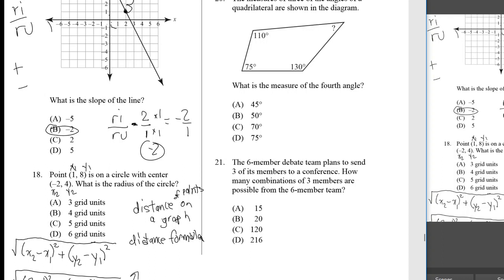That's the square root of 9, because negative 3 squared, a negative times a negative is a positive, 9, plus negative 4 squared is 16. I take that, I get the square root of 25 equals 5. It's really equal to 5 or negative 5, but distance can't be negative, so you have 5. So we have 5 grid units, which was C. Number 18 was C. Number 19.